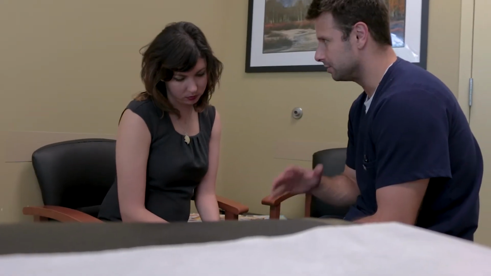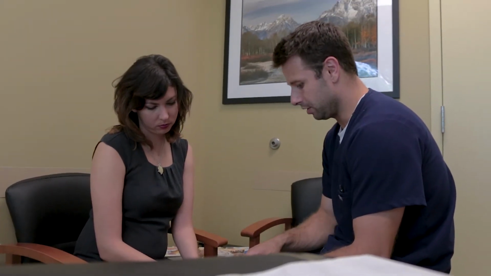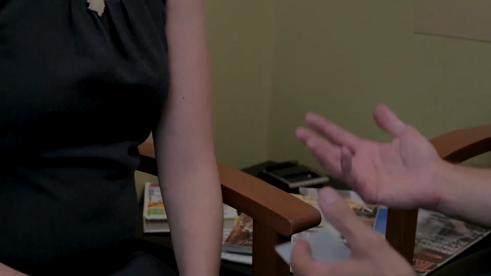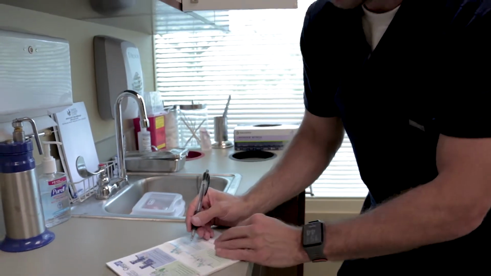I oftentimes add a U onto the end of the ABCDE. U's of melanoma. The U doesn't really fit with that mnemonic, but it stands for ugly duckling. If you just have a mole that looks totally different than all of its friends, then I generally like to spend extra close attention to that one, and it can be sometimes problematic, but not necessarily in that case.